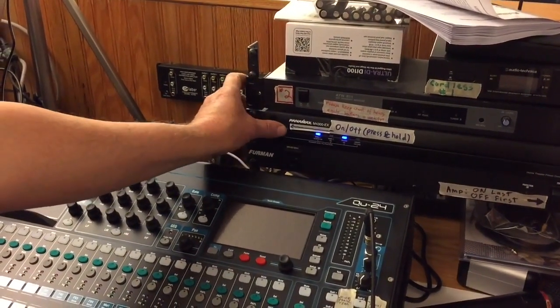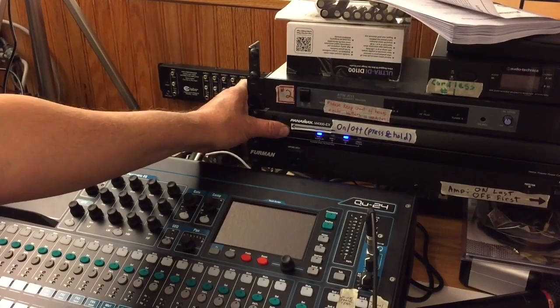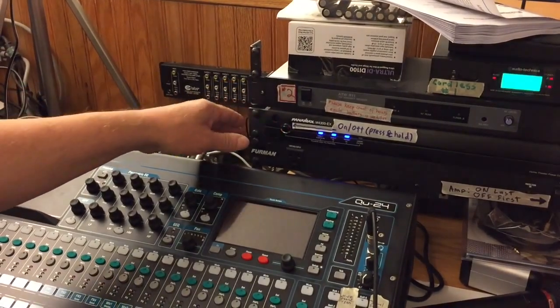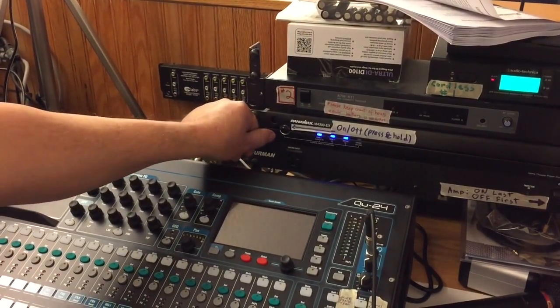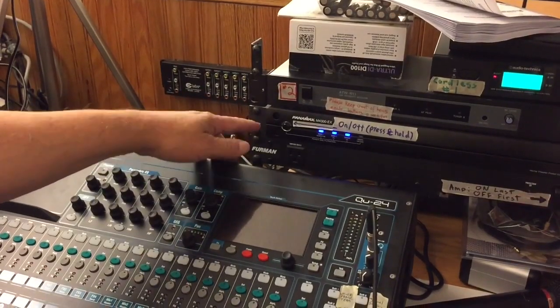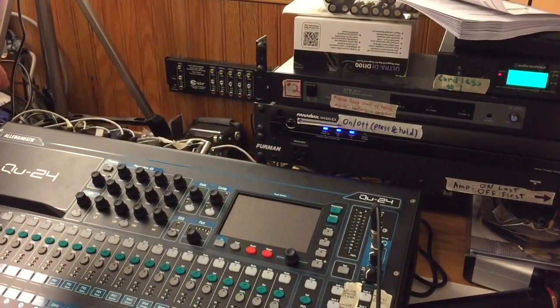So before we would turn our board on, we press this button and held it. But right now we have the board set up so it's not part of this switch. So you have to switch the board on separately, but you still do it before you turn the amp on.